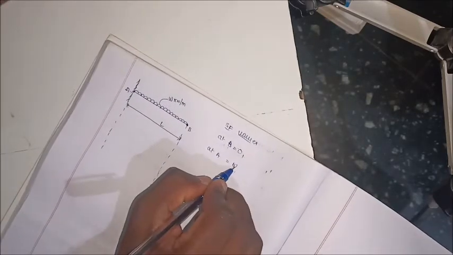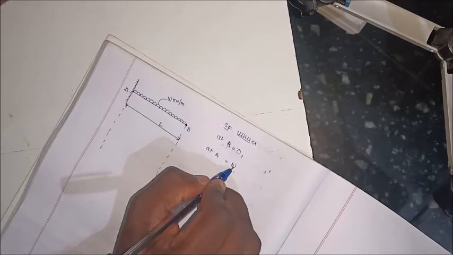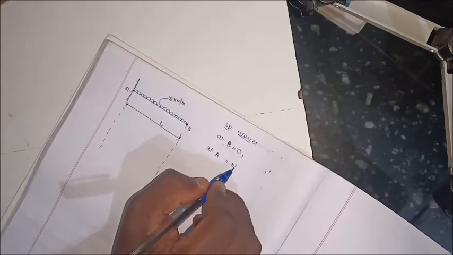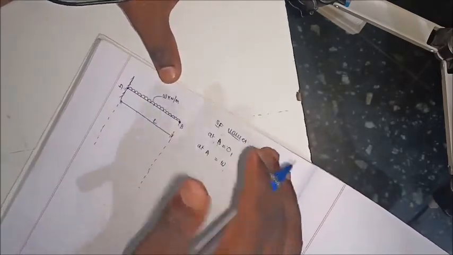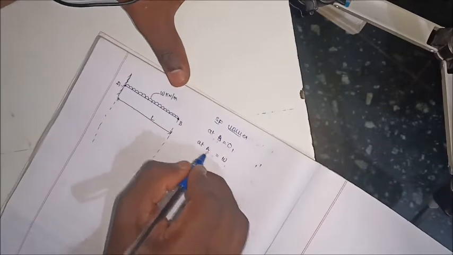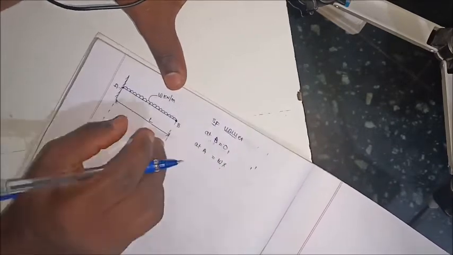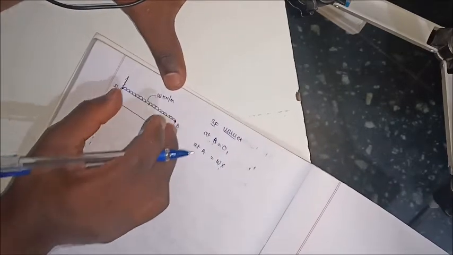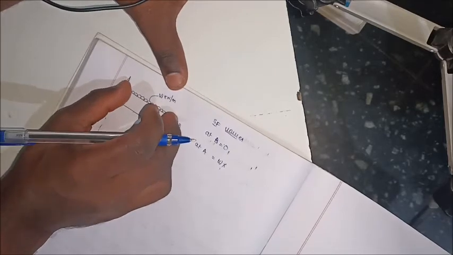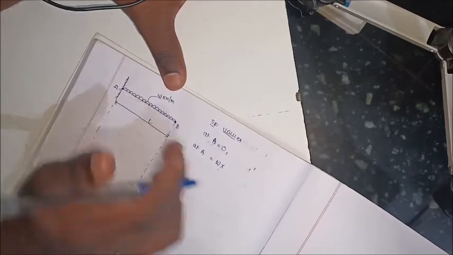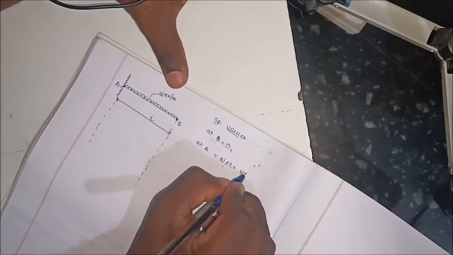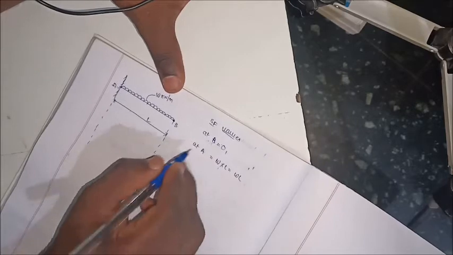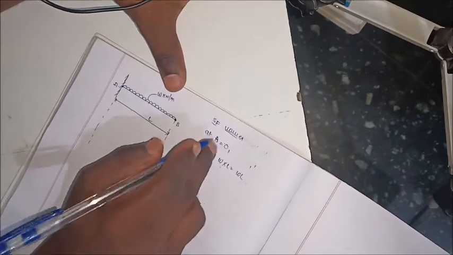W is in kilonewton per meter, but shear force is in kilonewton, so we multiply with distance, and then it is converted into kilonewtons, which is the shear force. So this W will be multiplied with the acted portion of load. The acted portion here is L. So W into L. So the shear force at A is W into L. These are the shear force values at B and A.